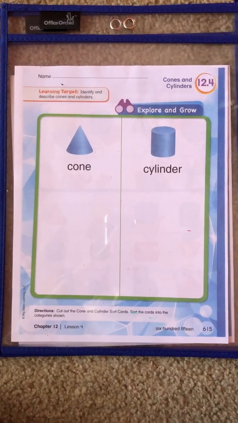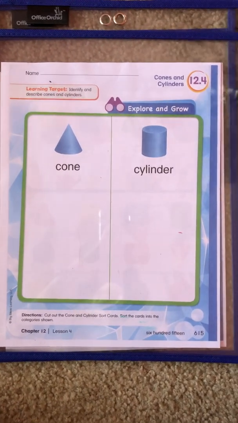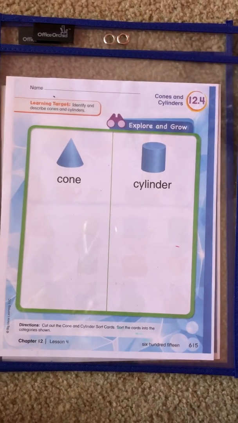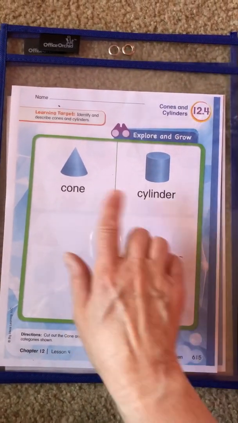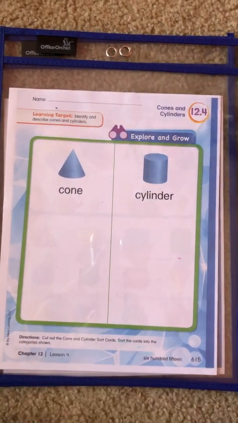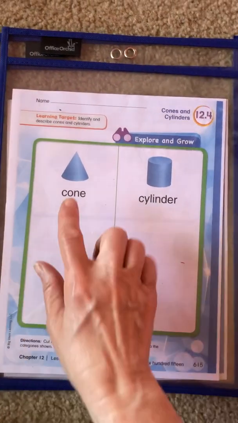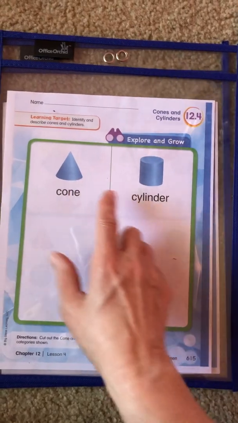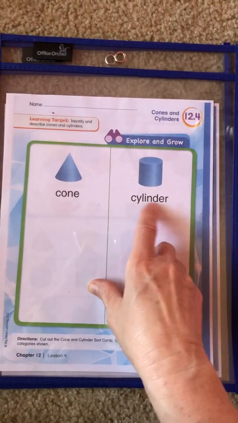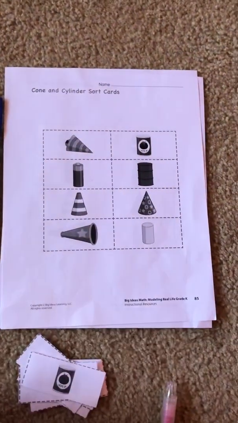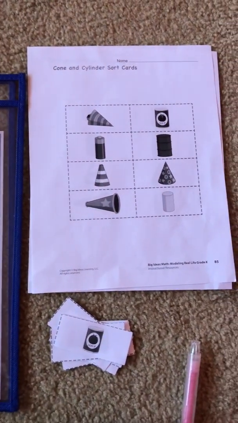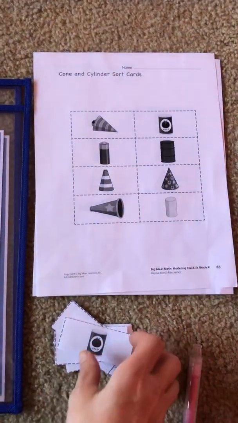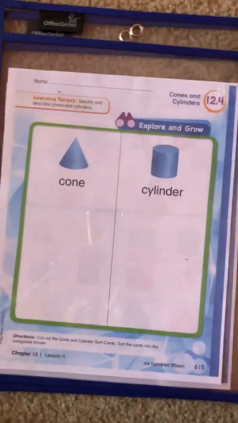Here is Math Lesson 12.4, page 615. And this is just like the math page we did before with our cubes and our spheres, except now we have, name it, cone and cylinder. And you know what to do. Cut your shapes and sort them. Okay, I'm going to go ahead and sort them on my page.